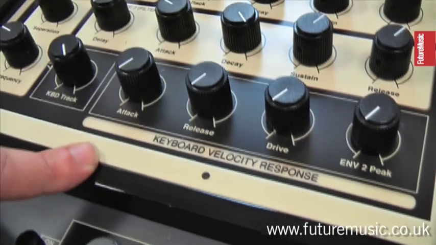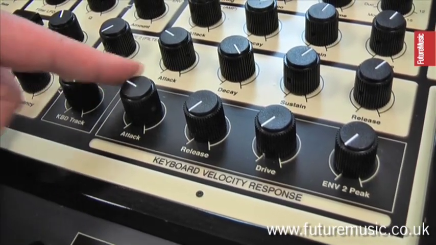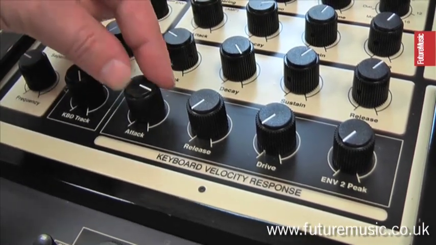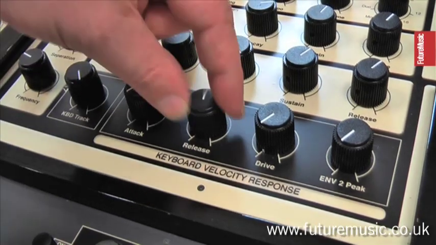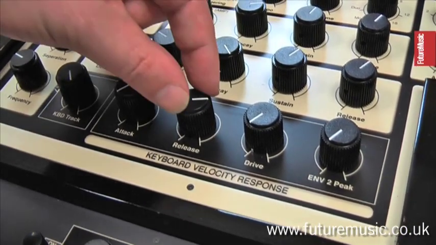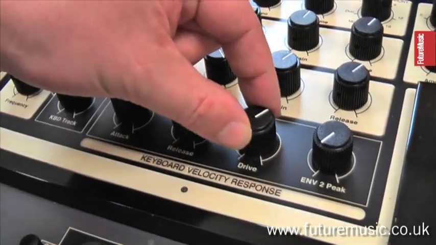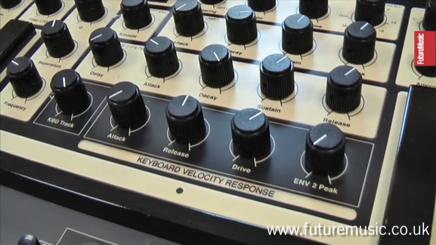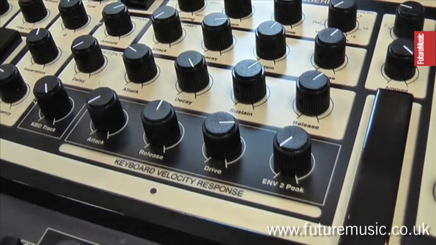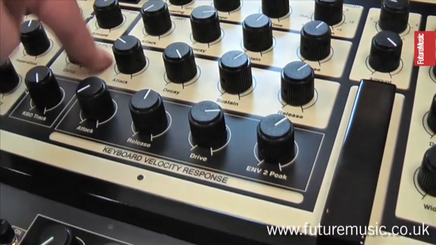Keyboard velocity response stuff, a lot of this is borrowed from the Prophet T8. So you can have, say, velocity to attack. So the harder you hit it, the sharper the attack there, or the softer the attack there. Again, release, exactly the same. That's in your kind of equal position. If you want it slightly longer release, if you hit the note harder, you would set it around there. Also drive, because obviously the imp has a separate filter drive control, so you can control the amount of drive that you overdrive the filters by. And again, envelope 2, or basically filter envelope peak.